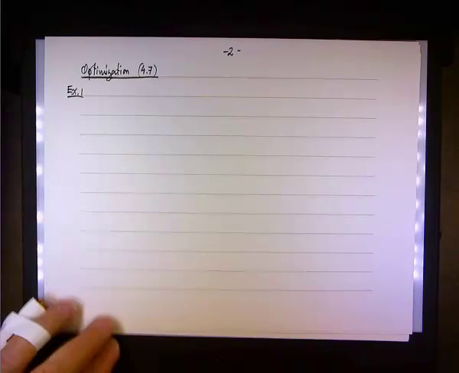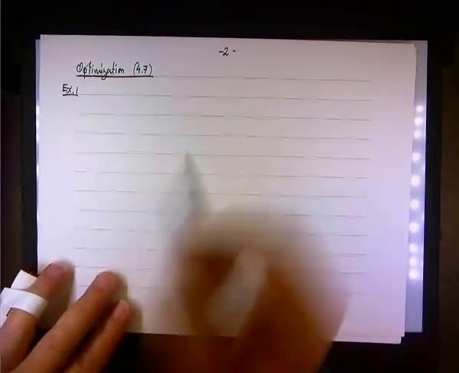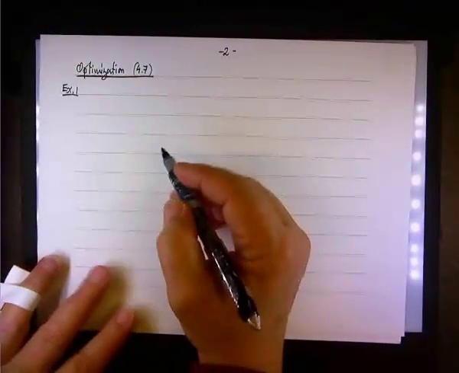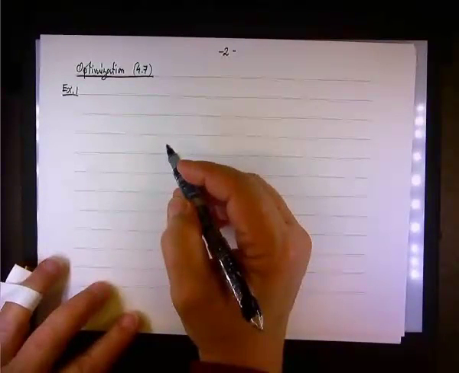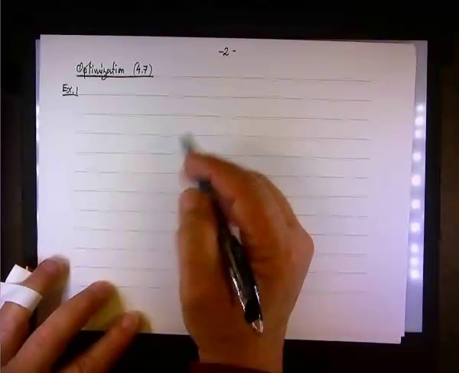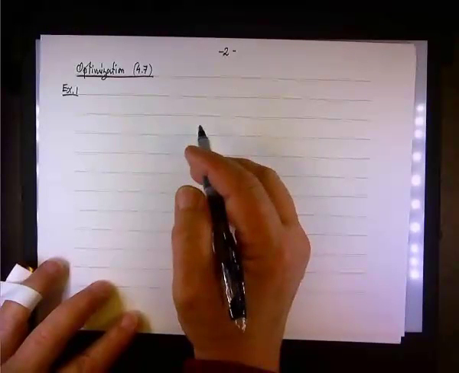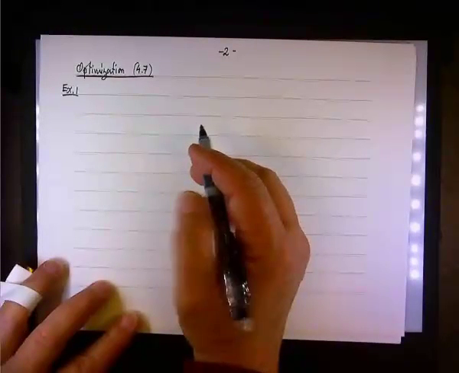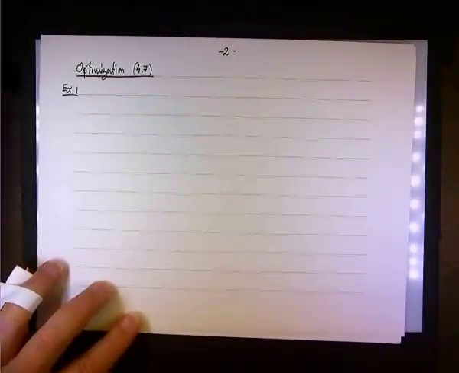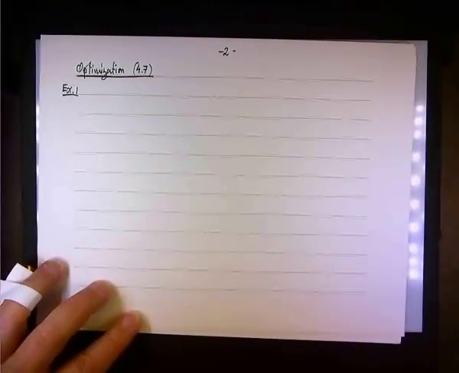All right, let's start with something agriculture related. A farmer wants to use a length of 2,400 feet of fence to enclose three sides of a rectangular area where the fourth side is a riverbank. So he doesn't need to enclose that. Find a dimension that maximizes the area.